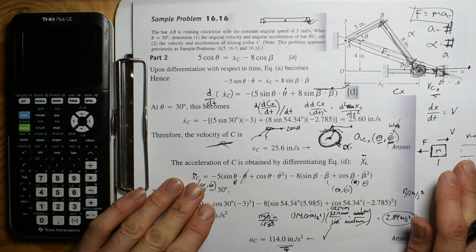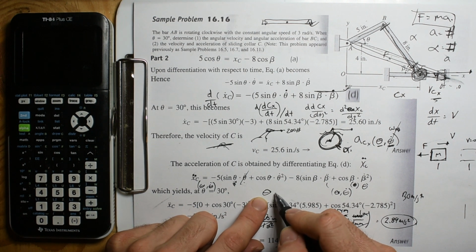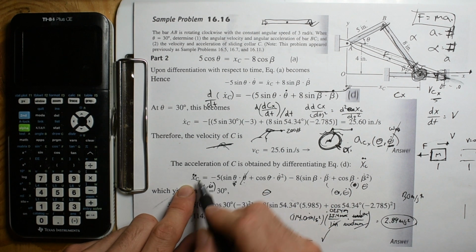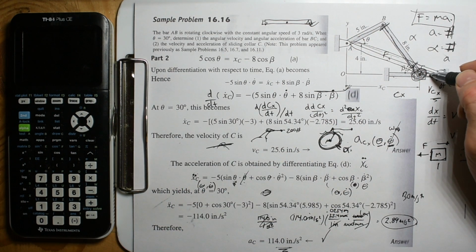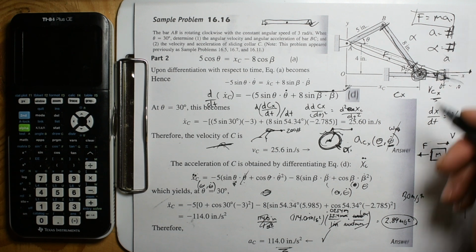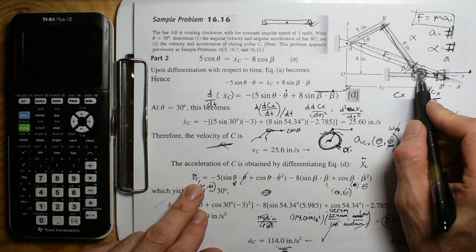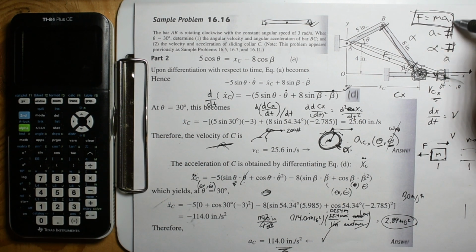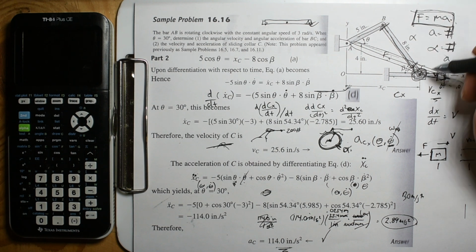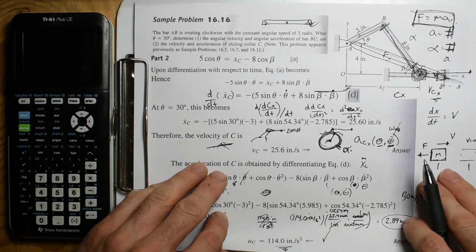So at some point you're going to have a theta that is the max, and whatever angle that position is, that's going to give you the acceleration. You're going to get the acceleration of c, and that can help you determine what the forces are going to be generating, so you can size your members. Anyway, enough said on that.